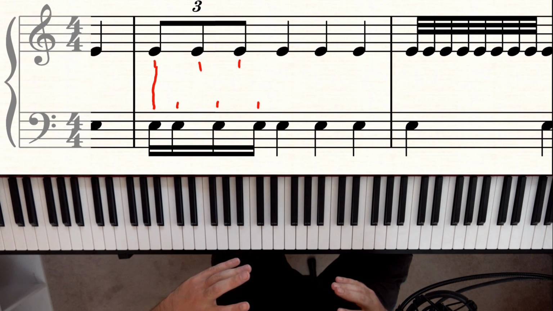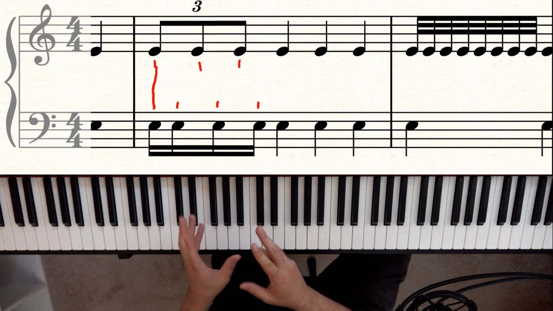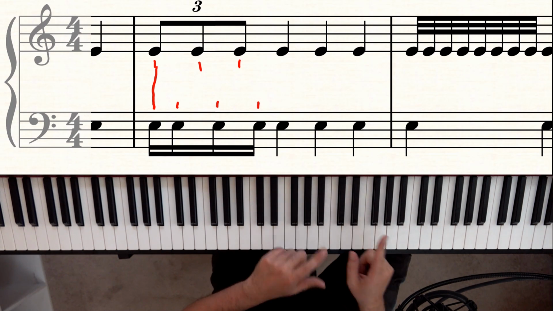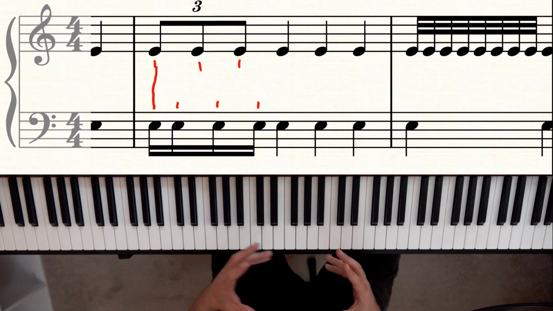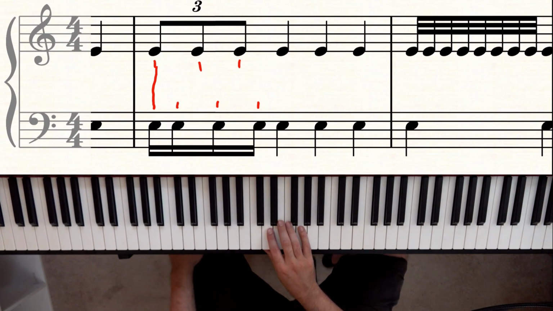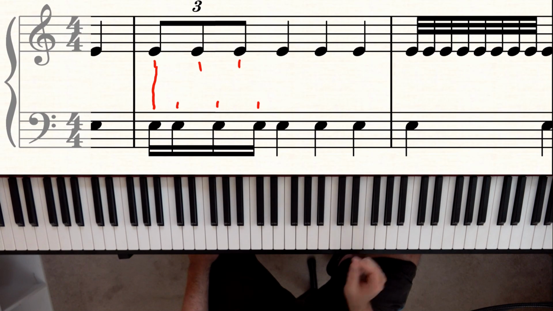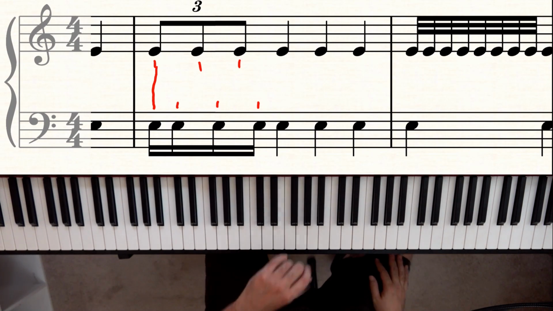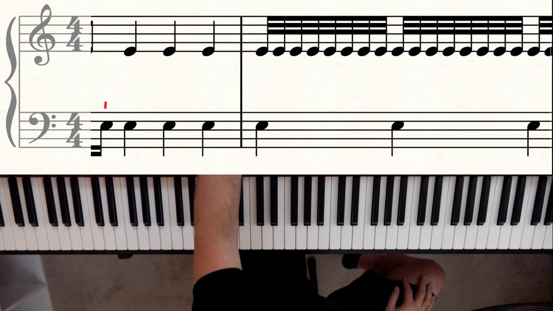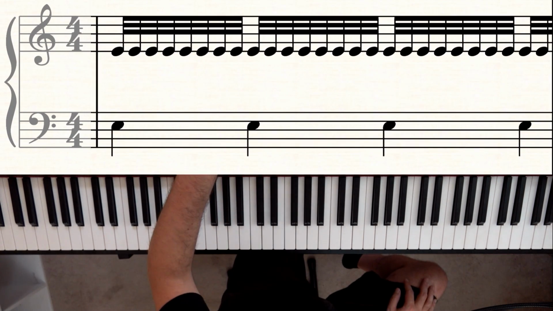You may be thinking, well, Tim, how do I go from this 4/3 polyrhythm to just playing straight eighth notes, or quarter notes in this case? What I like to do is as I'm playing the quarter notes, I'm still thinking about that triplet pattern. I'm still kind of playing out the polyrhythm in my head as I continue, and that helps me maintain a more steady tempo.